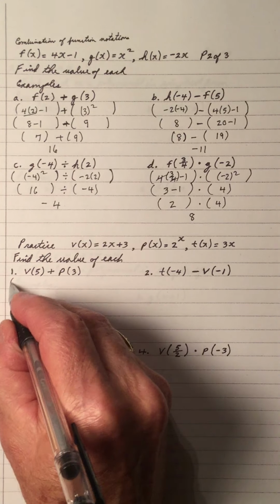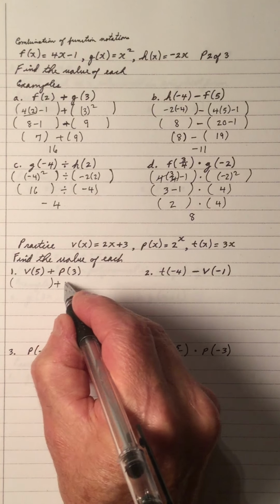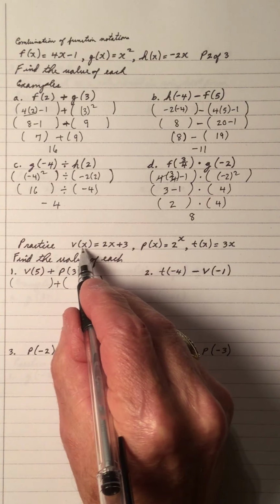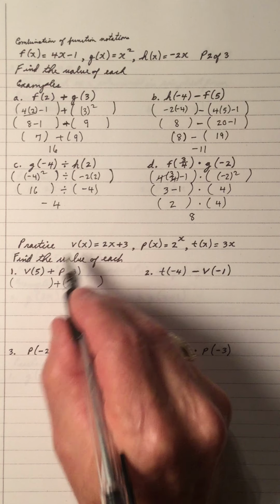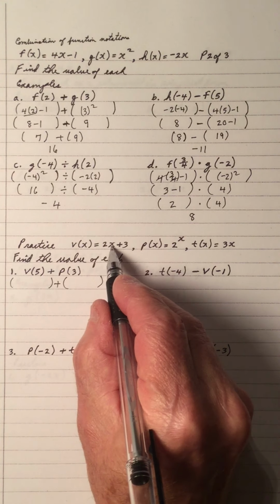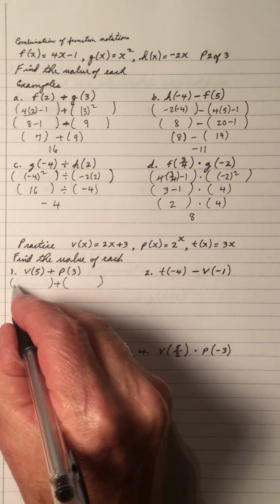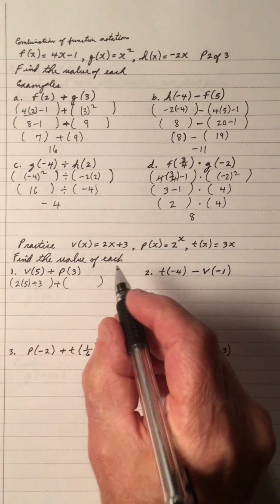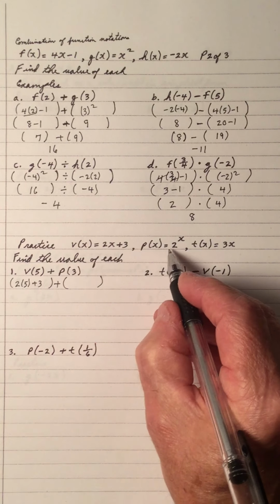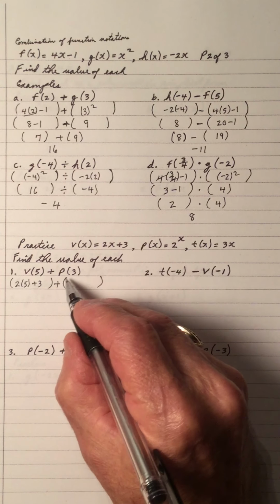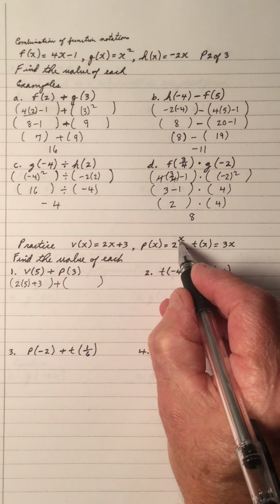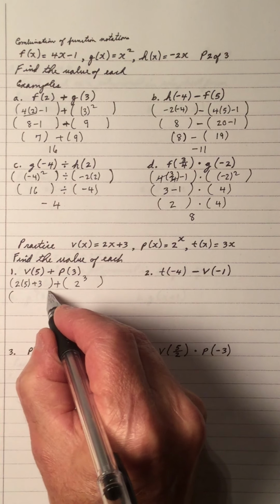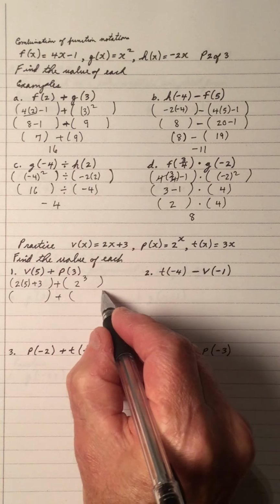Here we go. Double set of brackets plus a bracket. So the v of 5 is going in here. X is 5, so 2 times 5 plus 3. So it's 2, bracket, 5 plus 3. The p of 3, so x is 3, so it's 2 to the x, so it's 2 to the 3. And we're going to work each of these out.